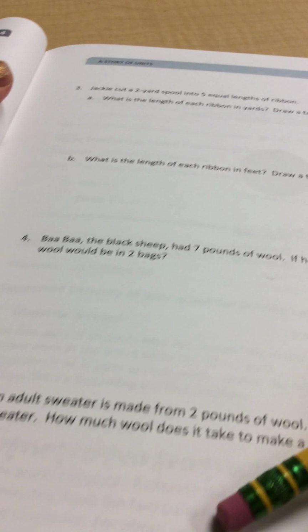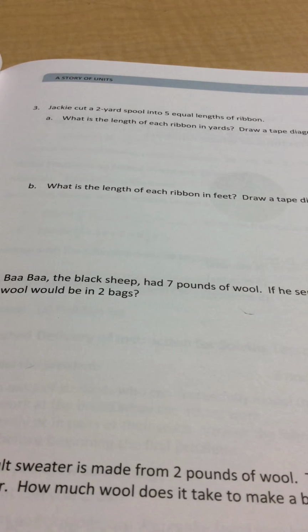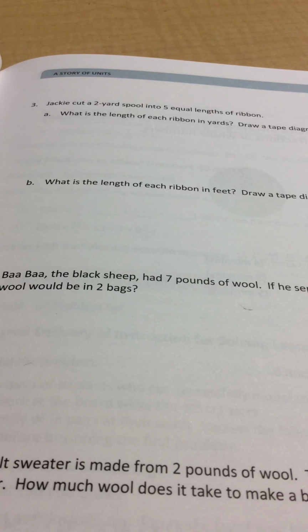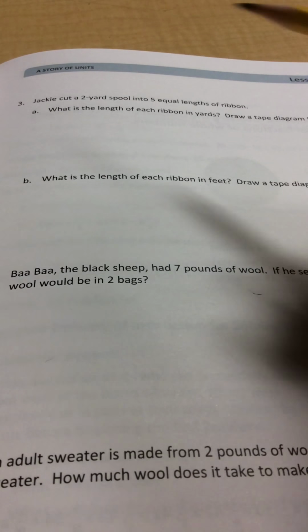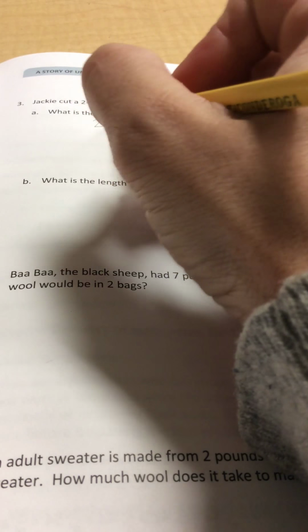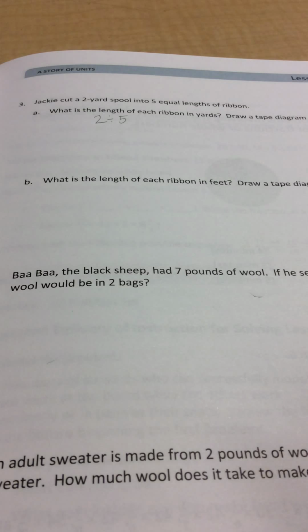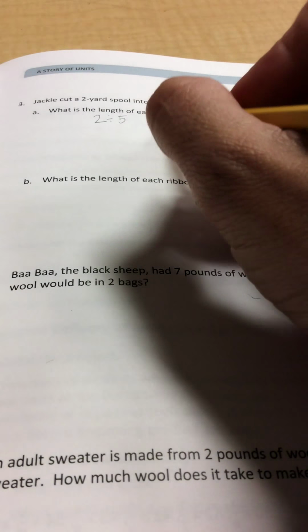I'm going to go ahead and just do one of these word problems. Jackie cut a 2-yard spool into 5 equal lengths of ribbon. What is the length of each ribbon in yards? Draw a tape diagram to show your thinking. So if I have 2, and I'm going to divide it up into 5 equal lengths, I have the division sentence of 2 divided by 5.